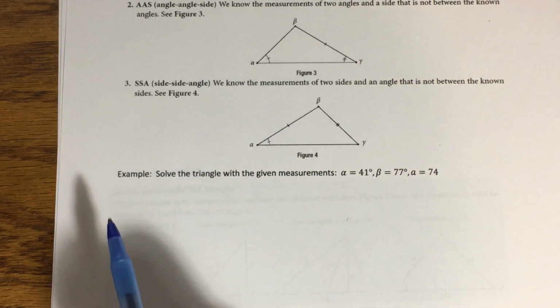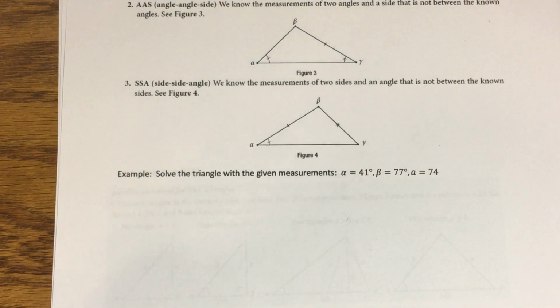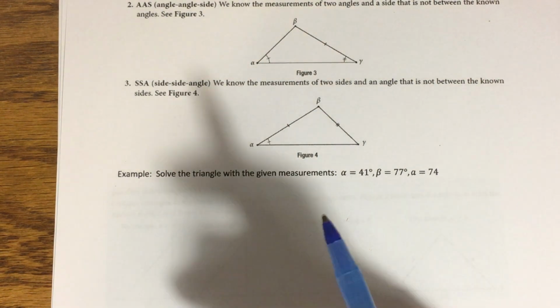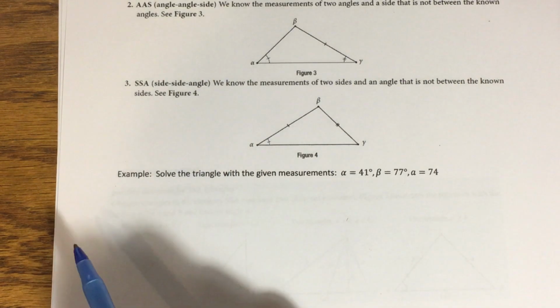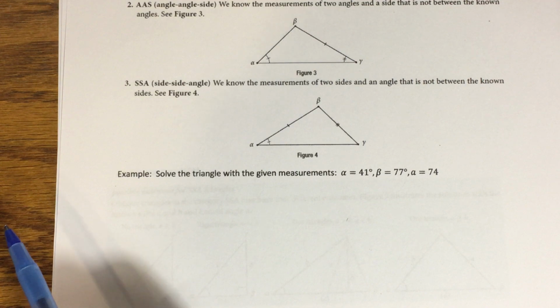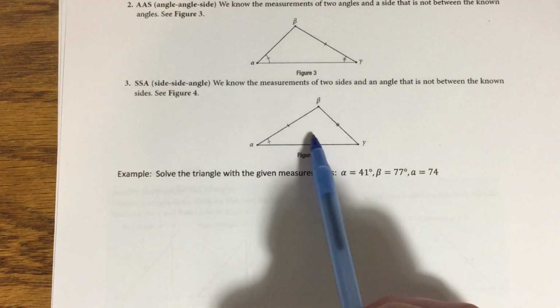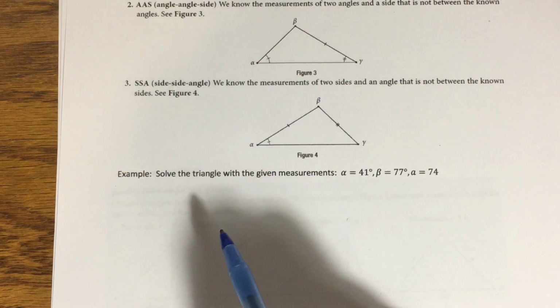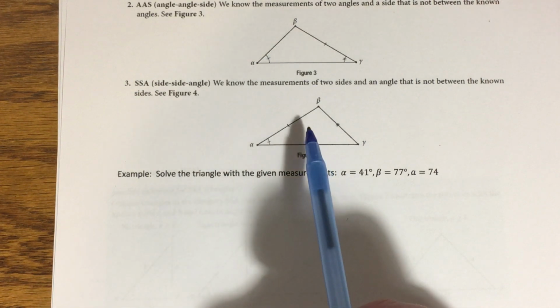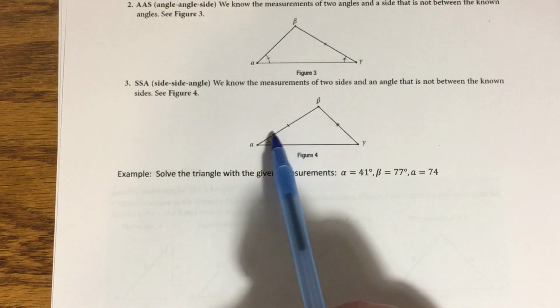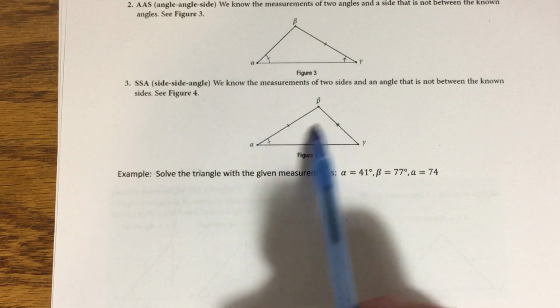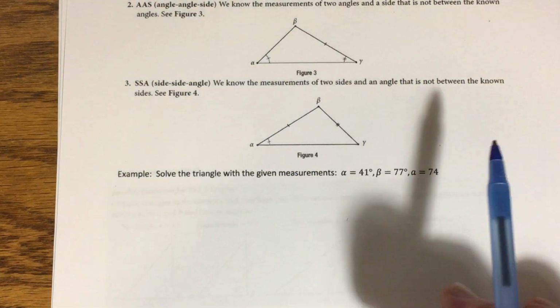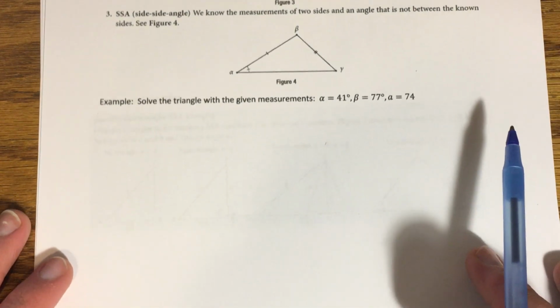This is sometimes called the ambiguous case, and we're going to talk about why probably in the next video. This one, depending on the measurements that I'm giving you, can lead to an impossible case where there is no triangle that satisfies those measurements, a single solution, or there can be more than one solution. But we'll get into that in more depth after we've worked through a couple of examples.